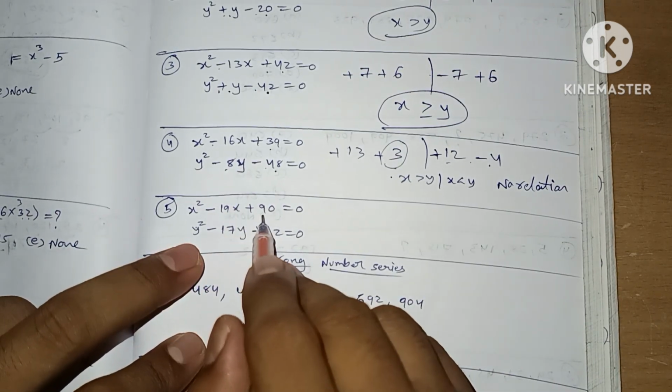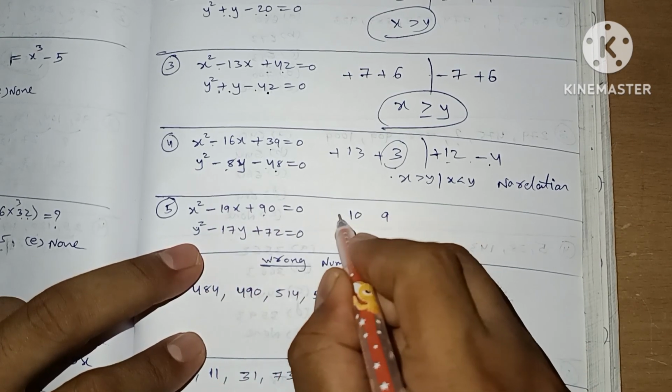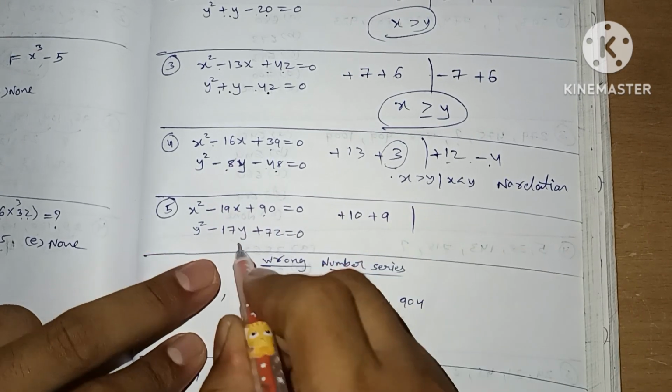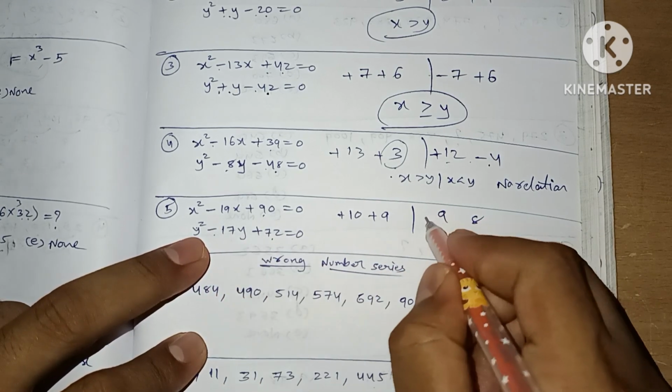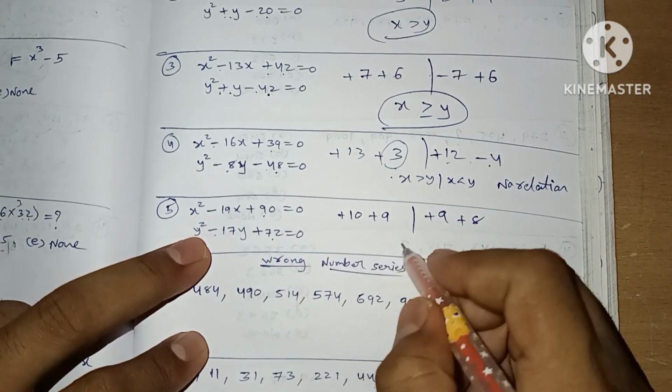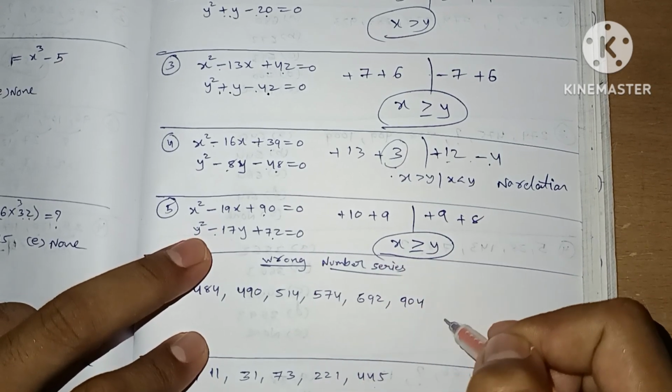Let's see this one. 90 means 10 9 times. Minus and plus means both are positive. Here 72, 9 8 times is 72. Minus and plus means both are positive. Now by comparing these two, x is greater than or equal to y is the answer.